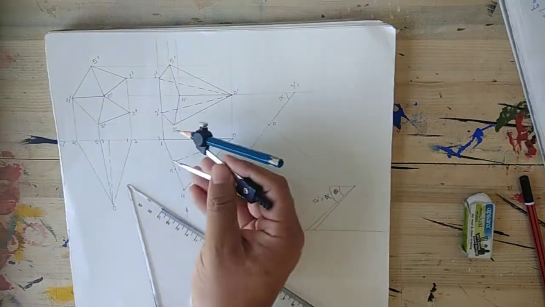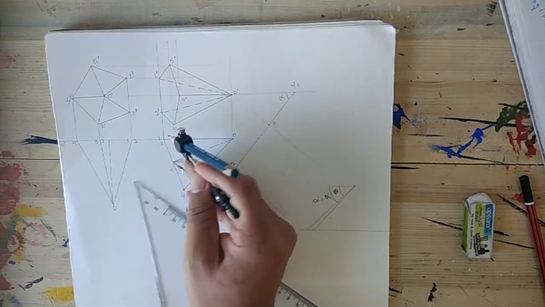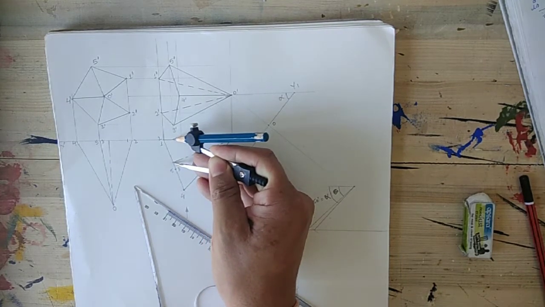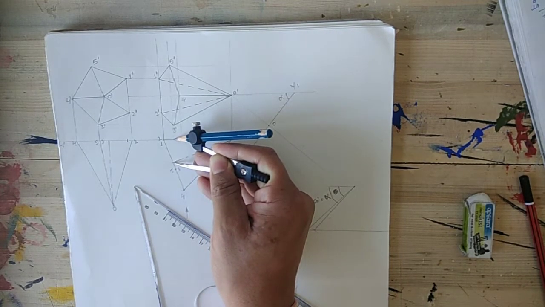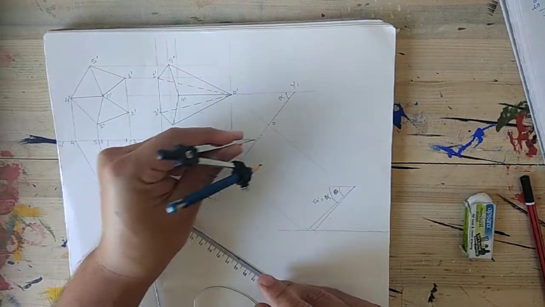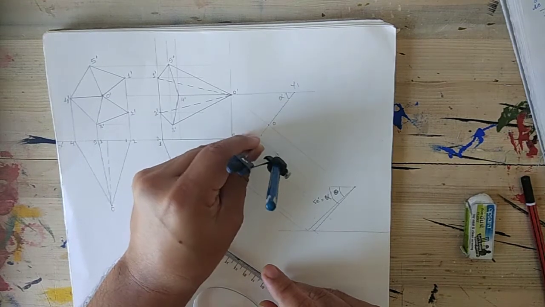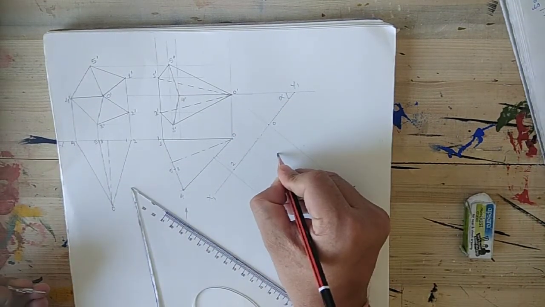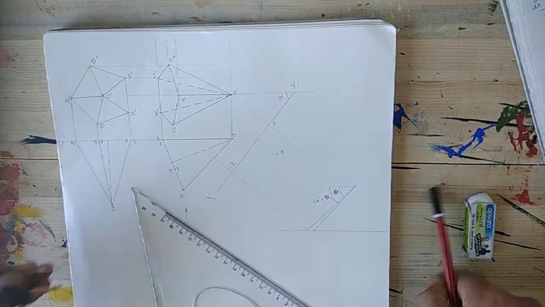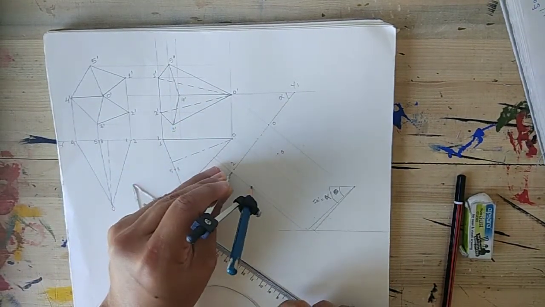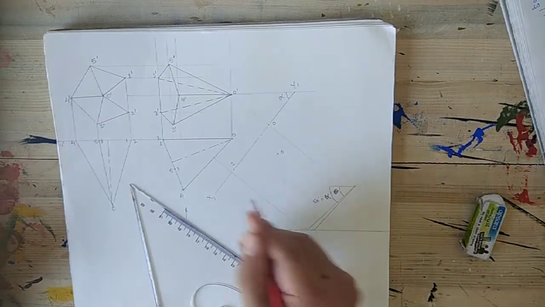See how to measure. This is 5 and this is 3. Take the distance of 5 and 3 from the previous reference line, the vertical distance. Then we will mark the respective 5 and 3 points. This point is your 5 and this point is your 3.